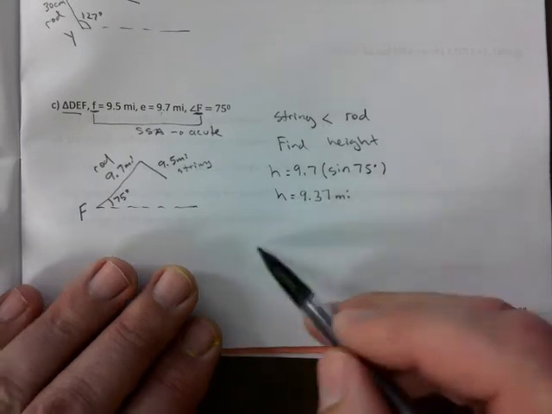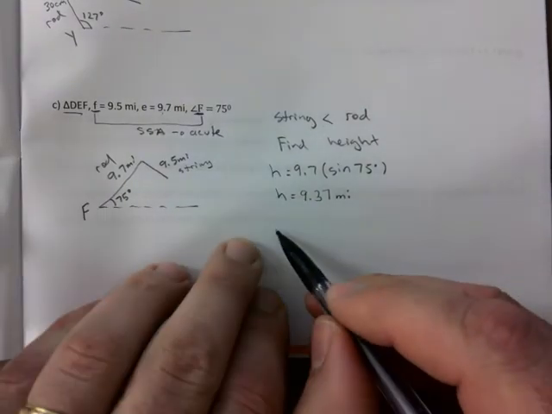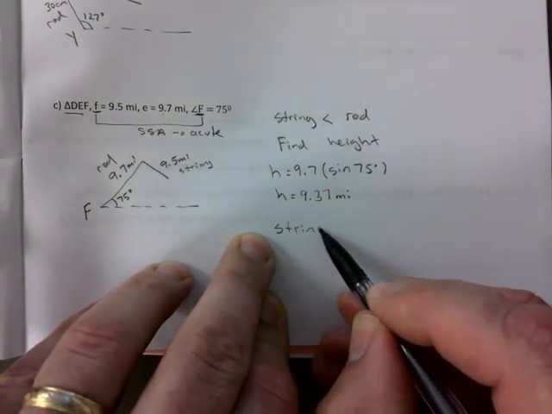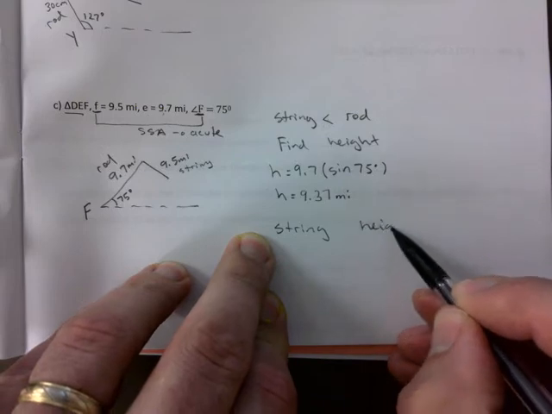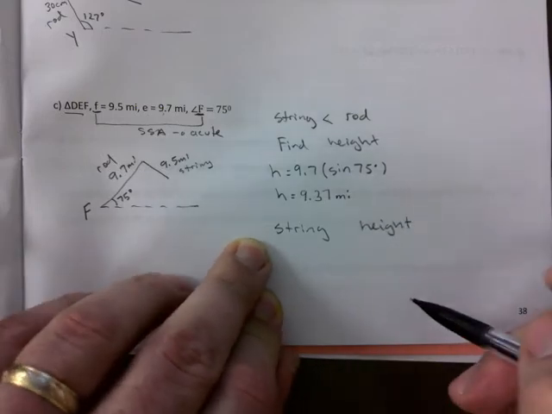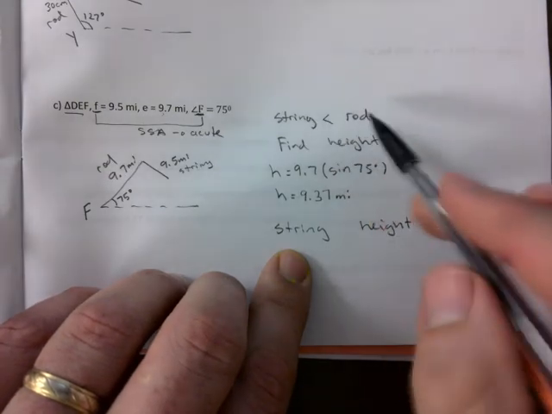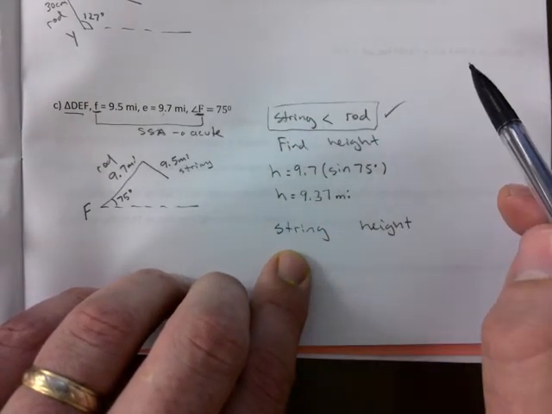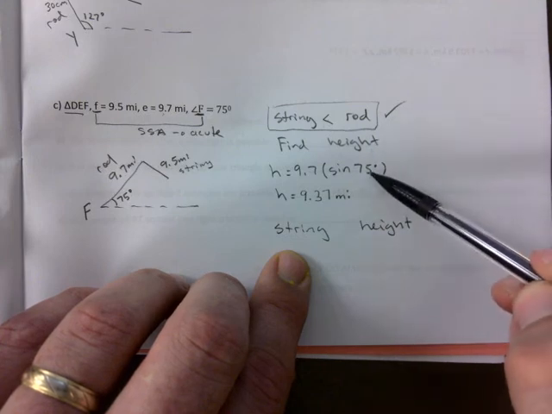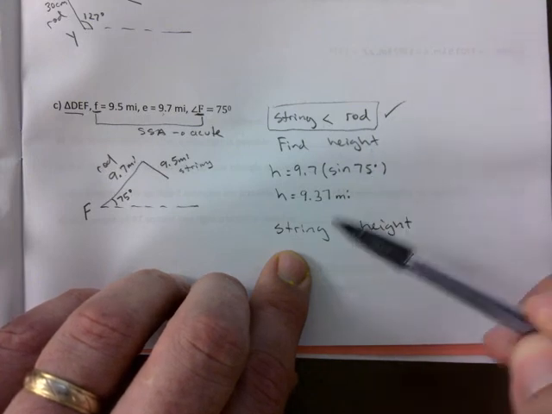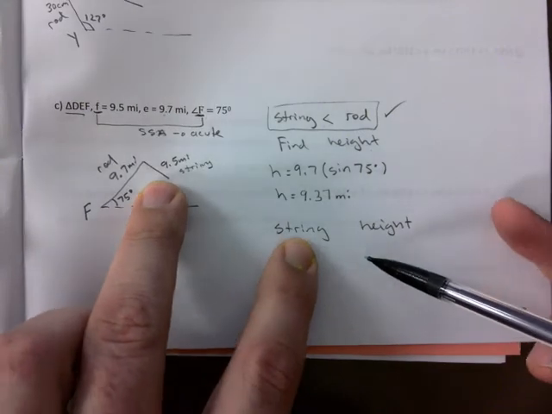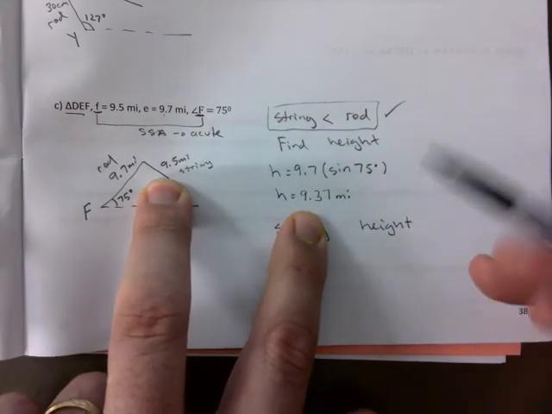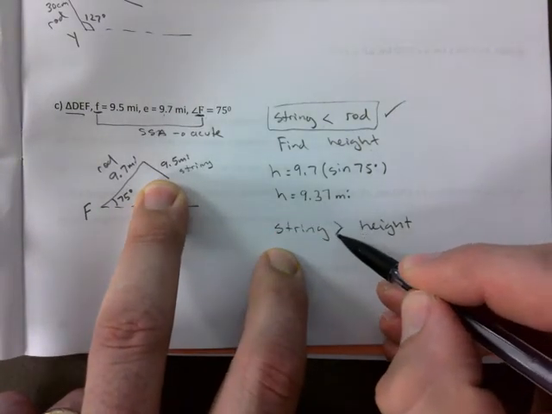And now I need to branch off. There's three options here. I bring string back, and now I compare it to the height, because I've done rod. This is one justification here. That happened. I needed to find height to take it further. The string, if you look at 9.5 and 9.37, the string is actually greater than the height.